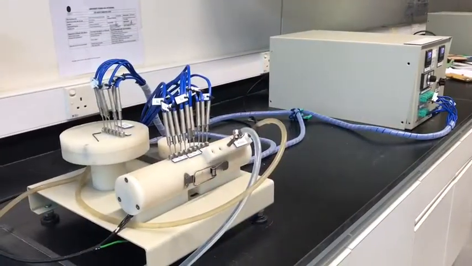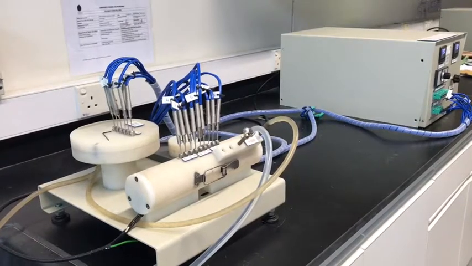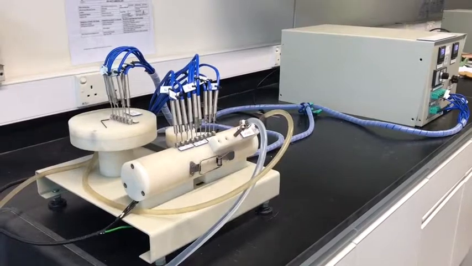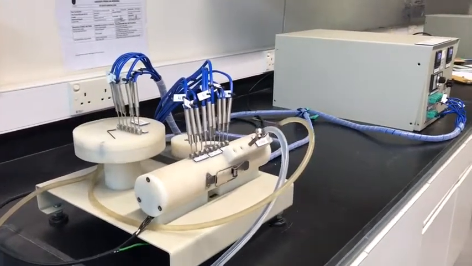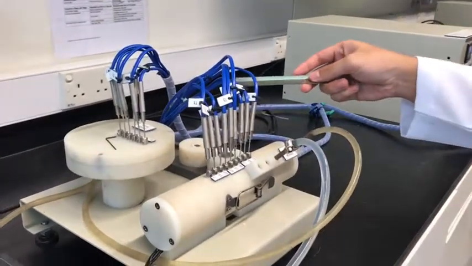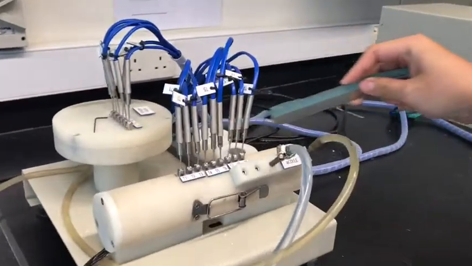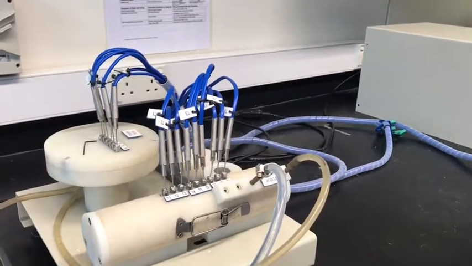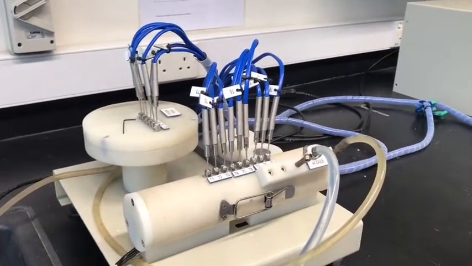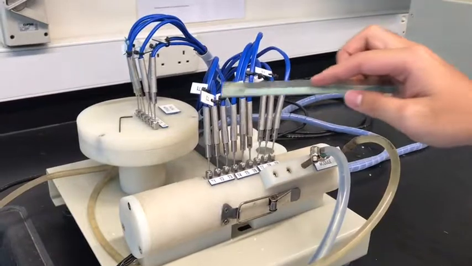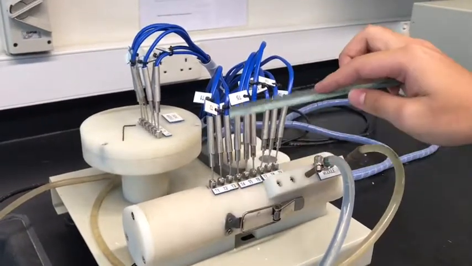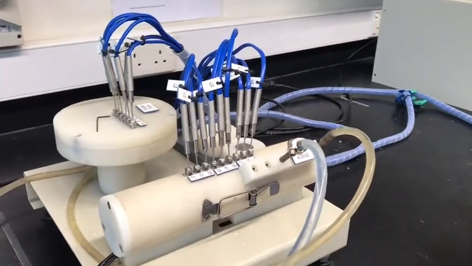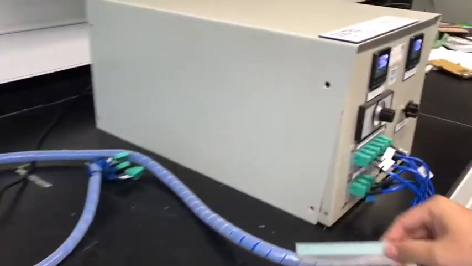Now for the procedure. First, make sure that the main switch is off. Then insert an intermediate section into the linear module and clamp them together. Then install the temperature sensors to the linear test module according to the numbers: T1 to T1, T2 to T2, and so on. And then connect the temperature sensors to the panel.